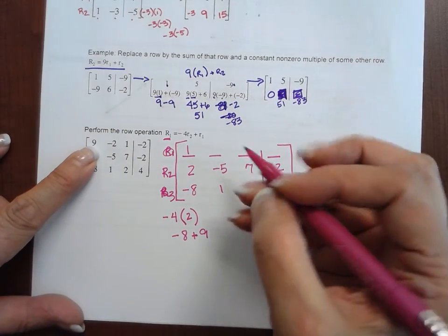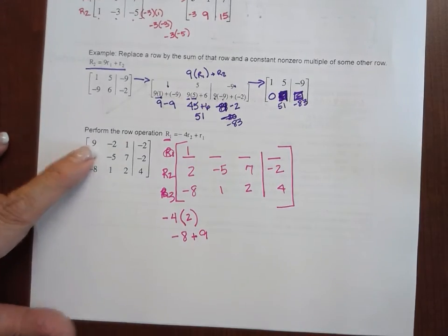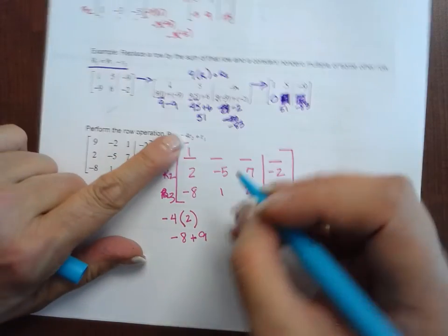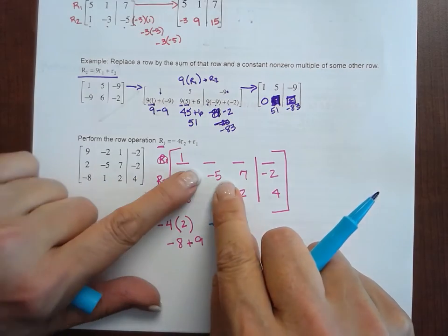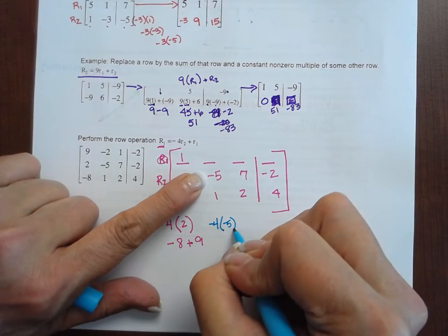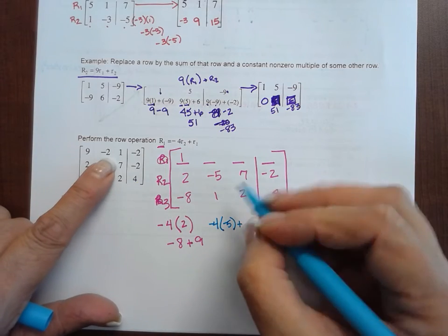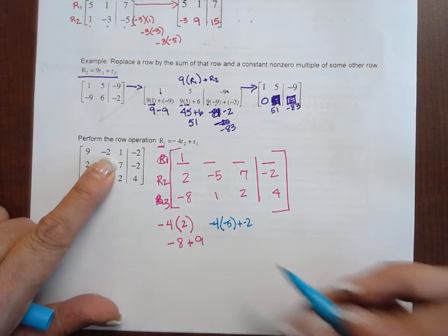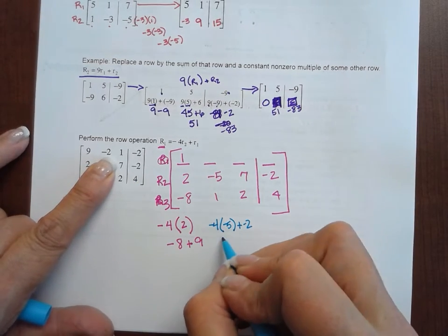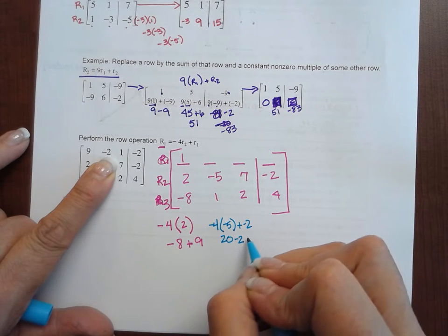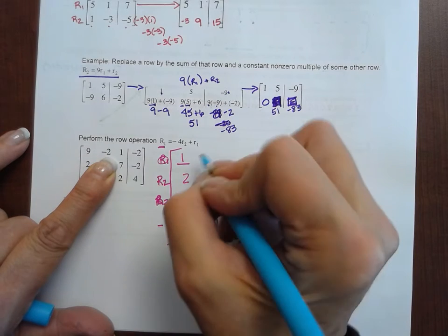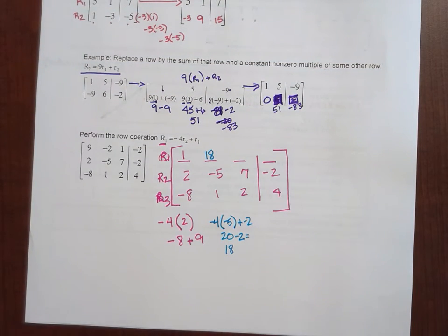Okay, position 2. I have negative 4 times row 2, which is negative 5, plus row 1, which is negative 2. So 4 times 5 gives me 20 minus 2. So that position is going to be 18. Good?